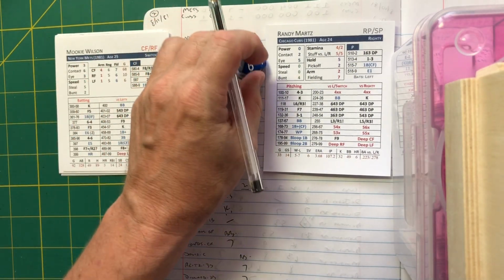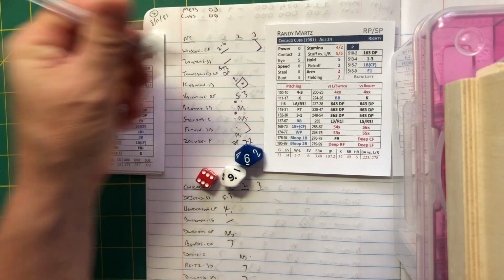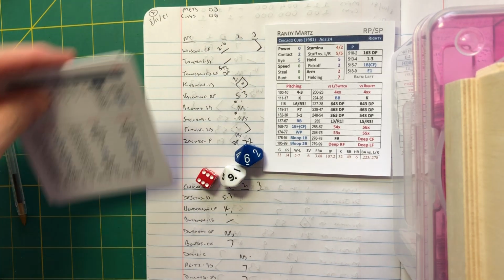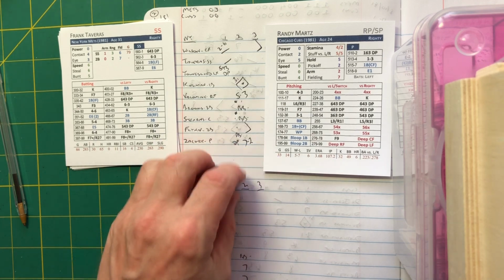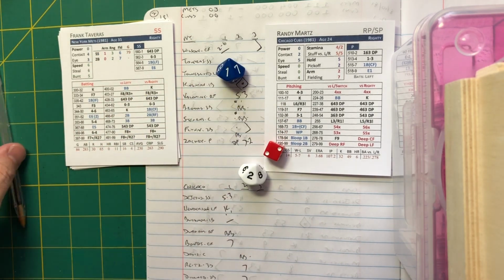Durham's got to go get it. It's going to rattle around in the corner. Mookie Wilson around first. He's going to cruise into second with a leadoff double in the third. And the Cubs pitching is getting torched by a less than powerful Mets offense. Martz the stretch, the pitch to Taveras.